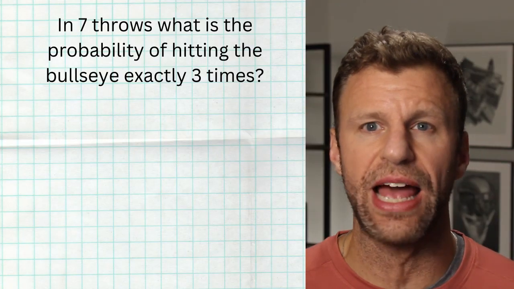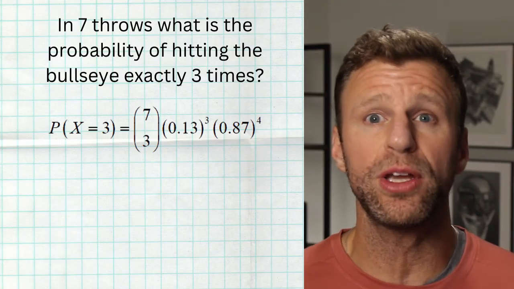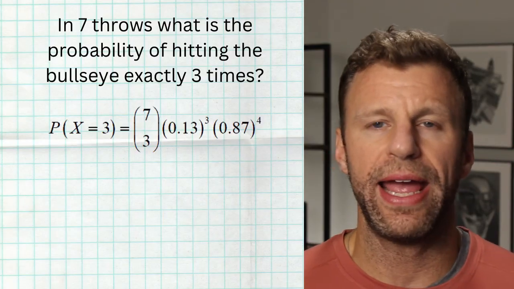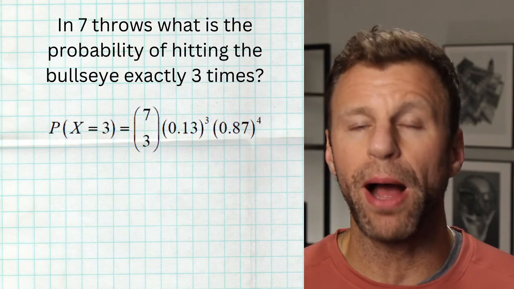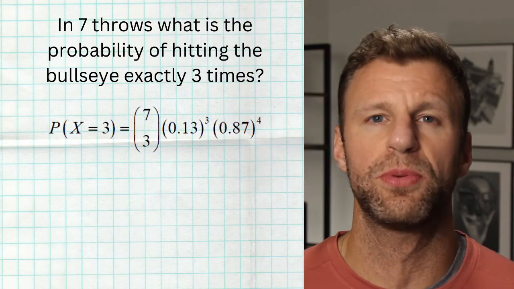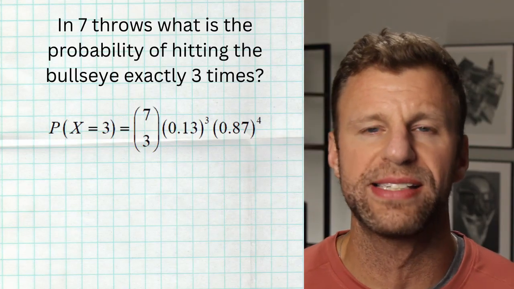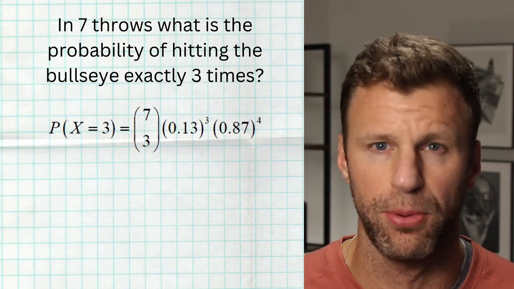So n is 7, that's how many darts he's going to throw. I'm looking for him to make 3 bullseyes, so that's the 3, or that's my little x. And then the probability of success, remember we said, was 13%, and the probability of failure would be 1 minus 0.13, or 0.87, an 87% chance he does not hit the bullseye.